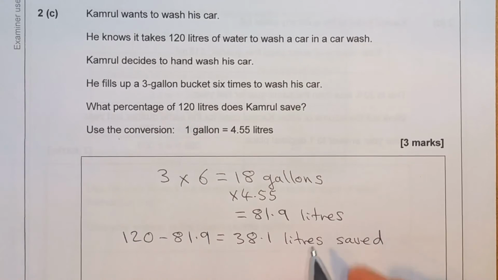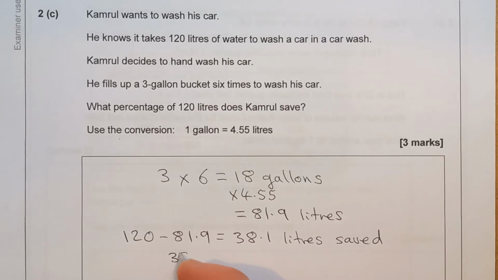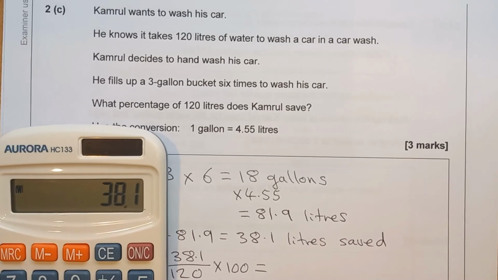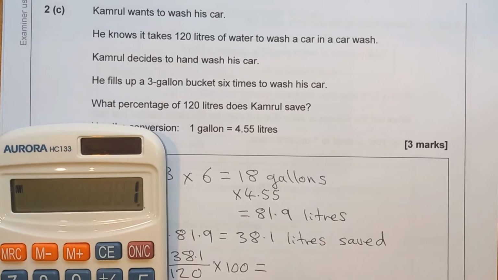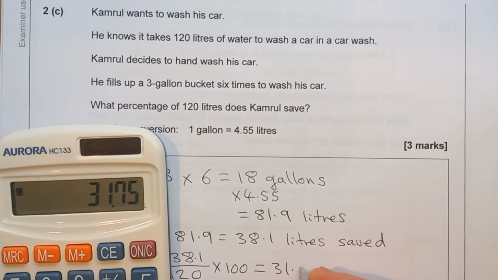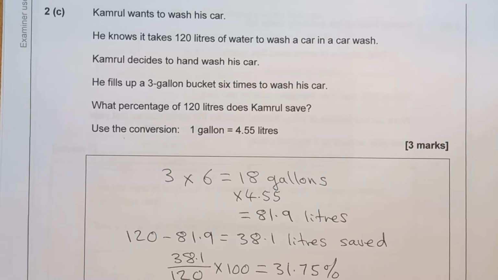saved. Okay, but they want to know it as a percentage. Well, it's 38.1. It's out of 120 because that was the original amount. And then to turn it into a percentage, we're going to multiply it by 100. So 38.1, divide that by 120, multiply it by 100, and we've got 31.75, and that's now percent.